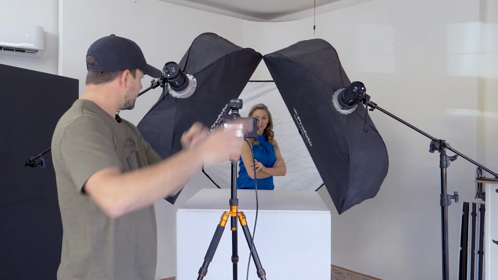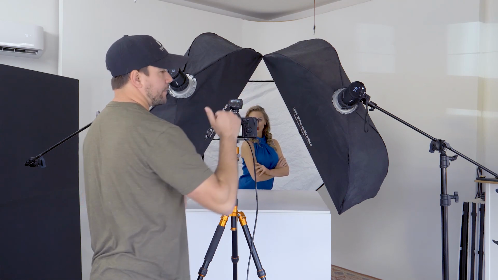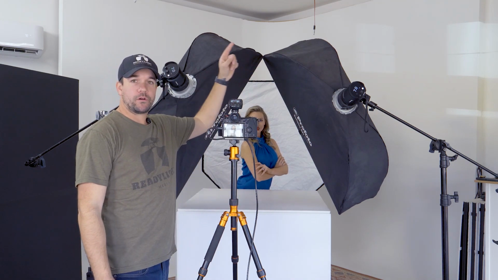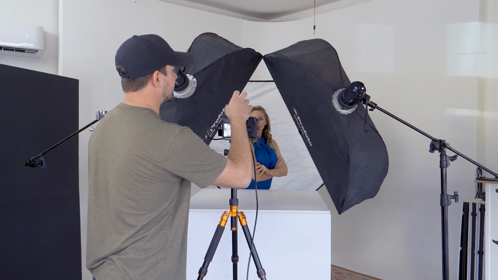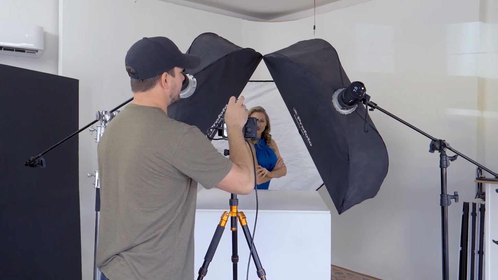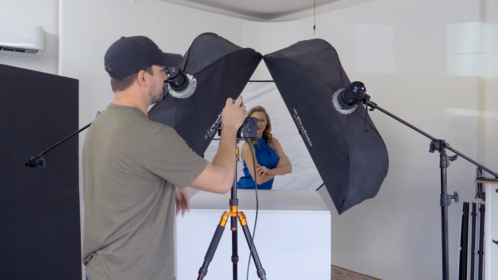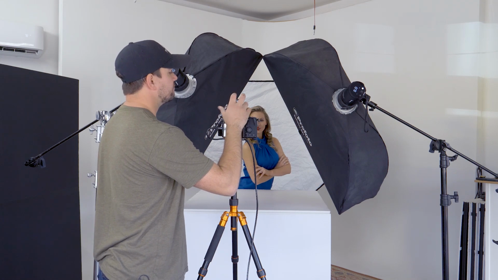We now have a nice flat, properly exposed image with a pure white background, which is great for this. So let's say we want to have a little contrast. Let's angle her this way. And let's make this light to the right here more the key light. So let's bring the energy of that one up one stop. And let's bring this light over here down a stop.